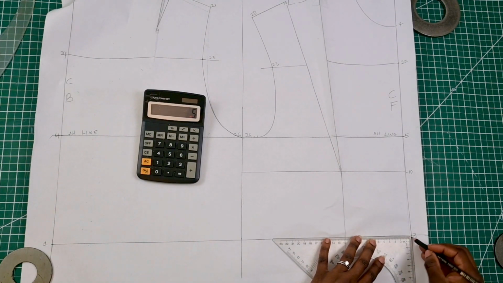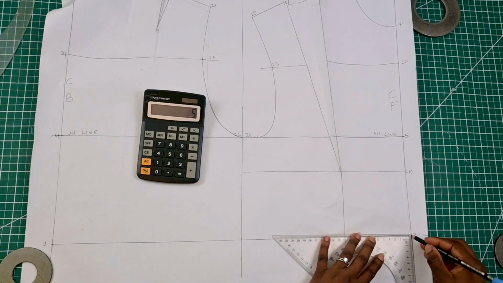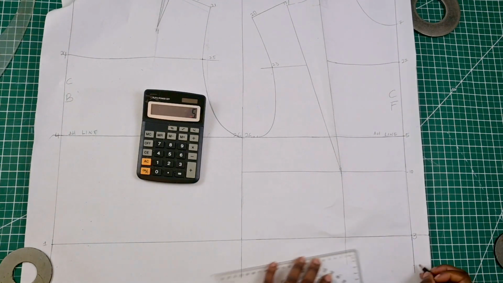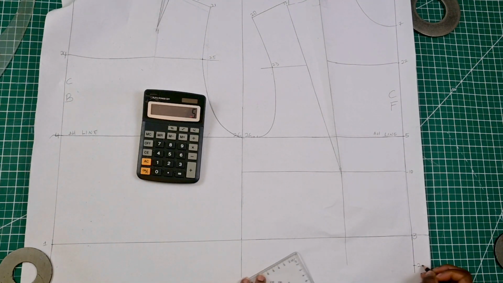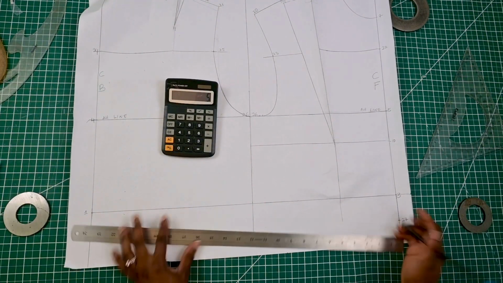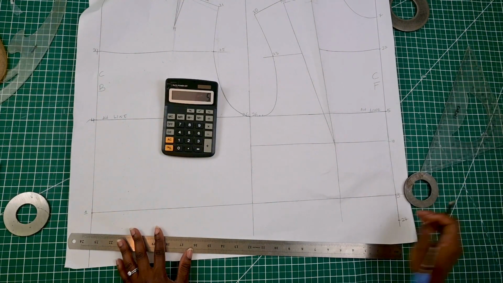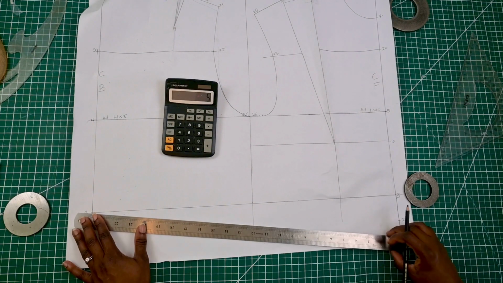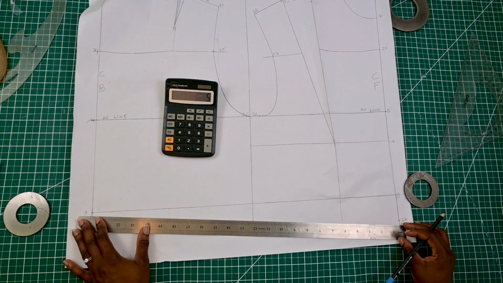Then I'm going to square down just to get a straight line. So this is 27. Now I'm going to connect from point 27 to point 1 using a slanted line.